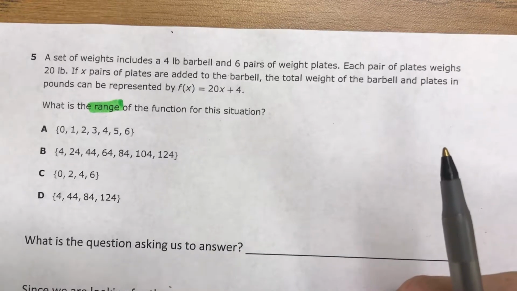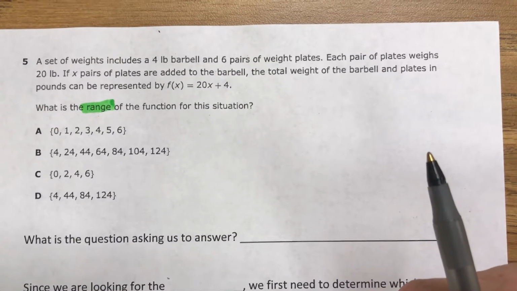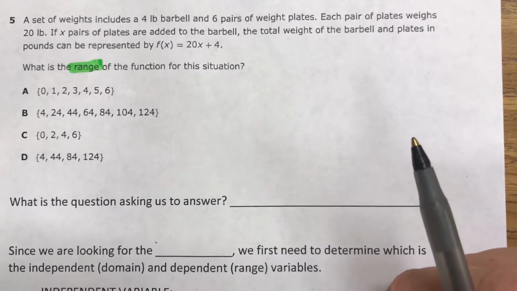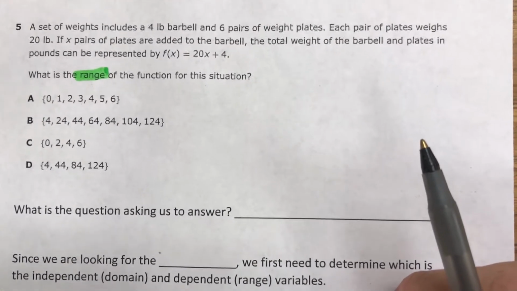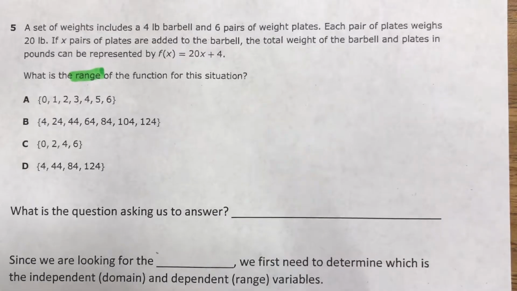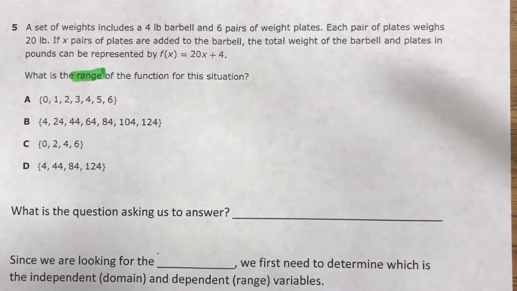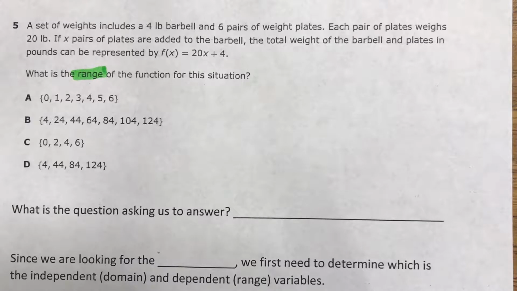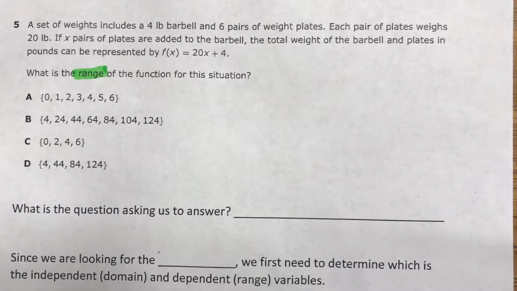The first thing you want to do on any question, especially on the STAR test, is ask yourself, what is the question asking you to do? There's a lot of different possibilities. It could be asking you to find the slope of the situation, or what the y-intercept would be, or what an equation was, or if they had 8 plates, what would the total weight be? There's a lot of different questions they could ask.